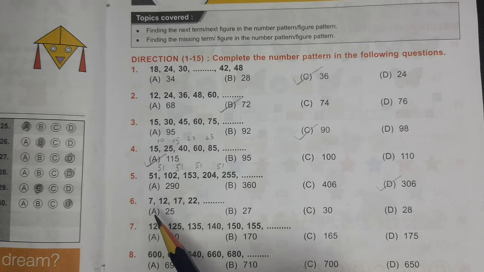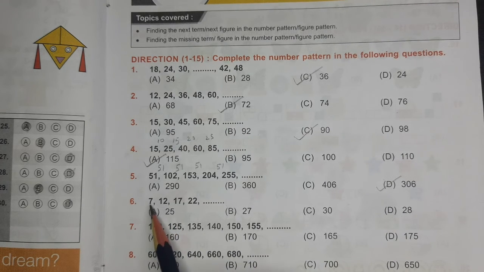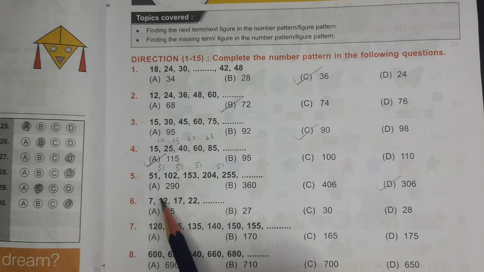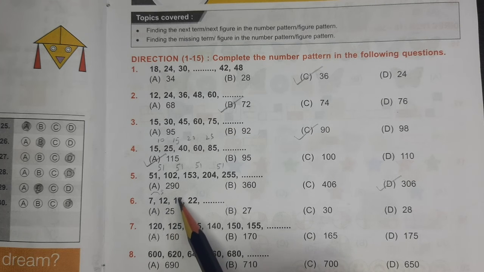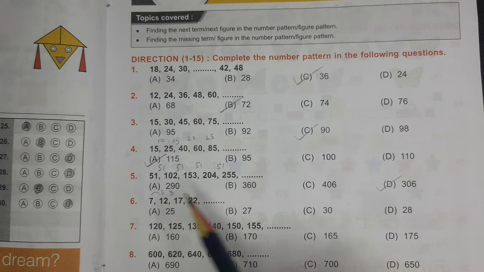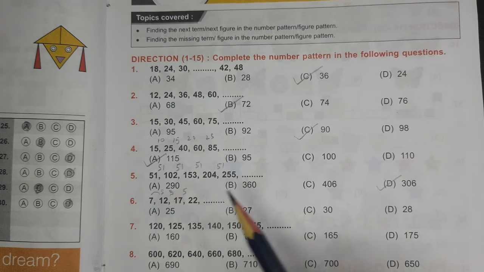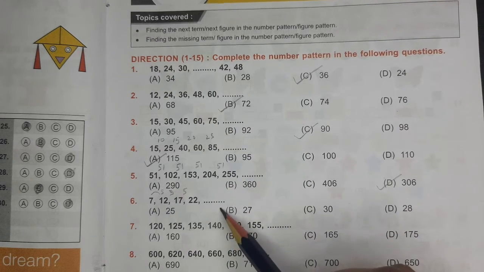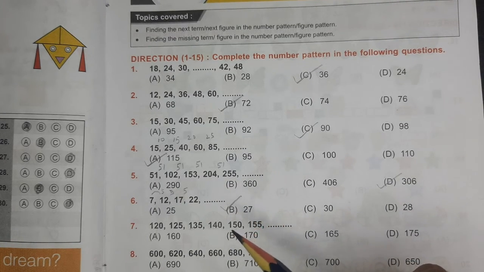Next question, question number 6. What is the jump over here? So 7 to 12, the jump is of 5. And 12 to 17, another 5. 17 to 22, another 5. So which means the jump is of 5. So 22 plus 5, which is 27, should be the answer to this question, which is option B.